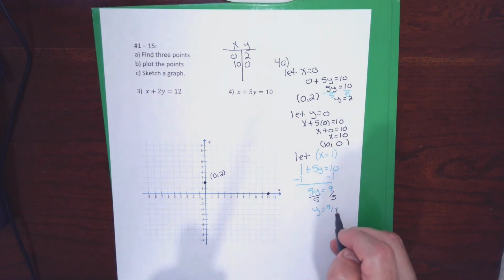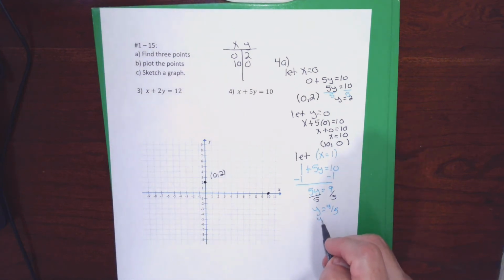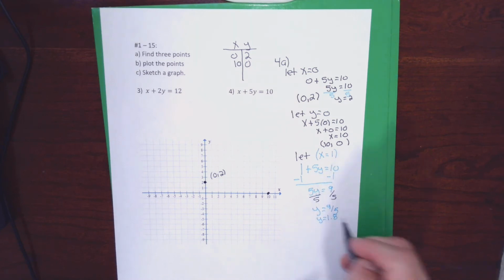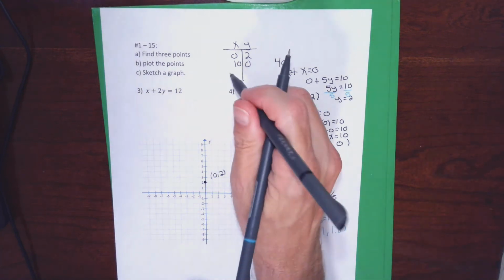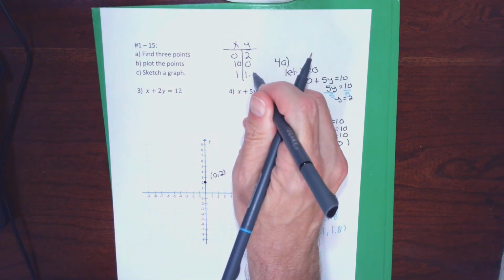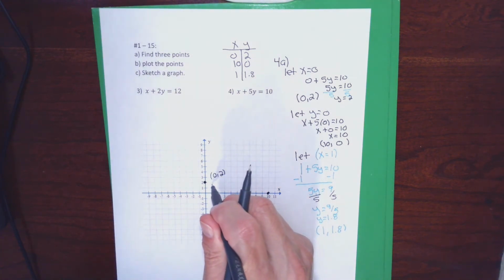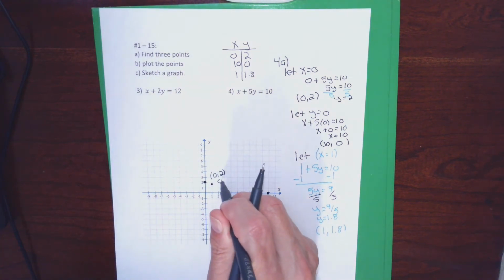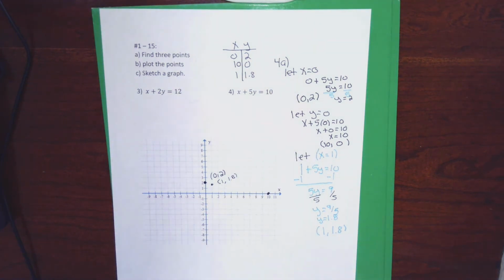I don't like having to graph fractions, so I like to do the math in my head ahead of time to avoid the fractions. 9/5 as a decimal is 1.8. And if I wanted to graph that, it's completely fine. I can graph the point (1, 1.8). This is the hard part to explain. What can I do to avoid getting (1, 1.8)? So 1 and then up kind of 1.8 would be there. That's a completely acceptable point. It fits the bill of having 3 points.